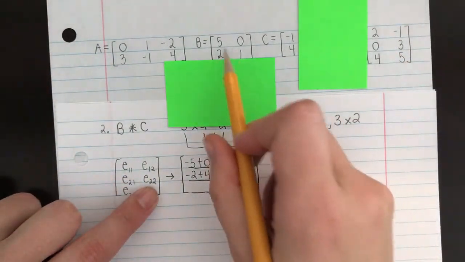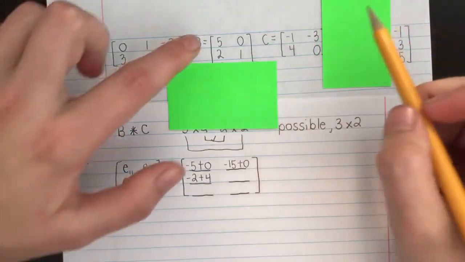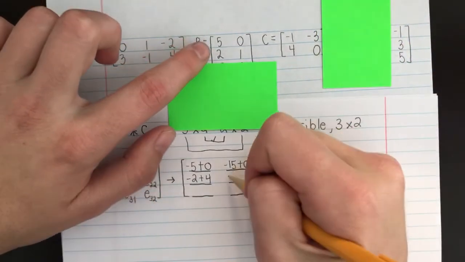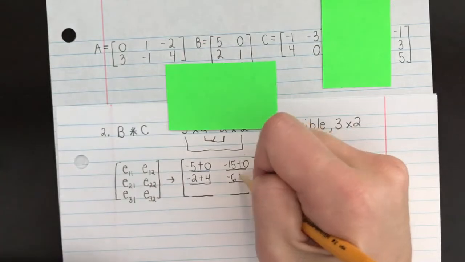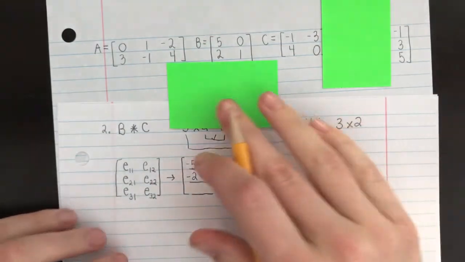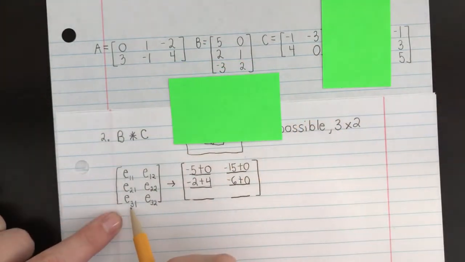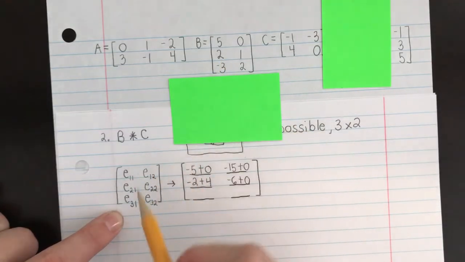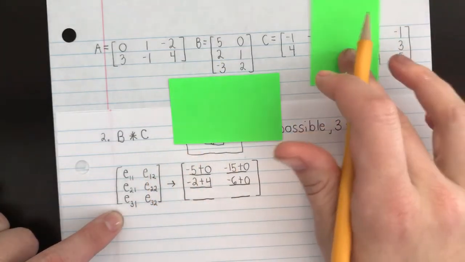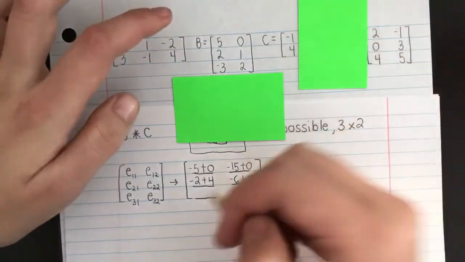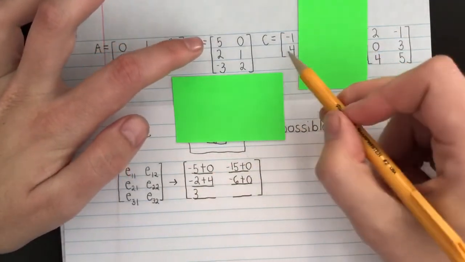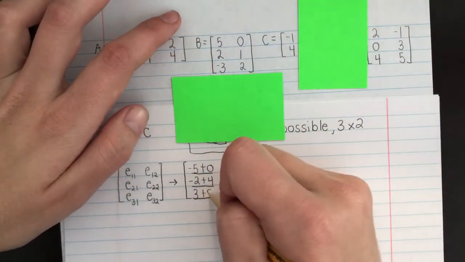Okay, row 2 of B, column 2 of C. So 2 times negative 3 is negative 6, 1 times 0 is 0. Okay, last but not least, we're talking about row 3 of B and column 1 of C. So negative 3 times negative 1 is positive 3, and 2 times 4 is 8.